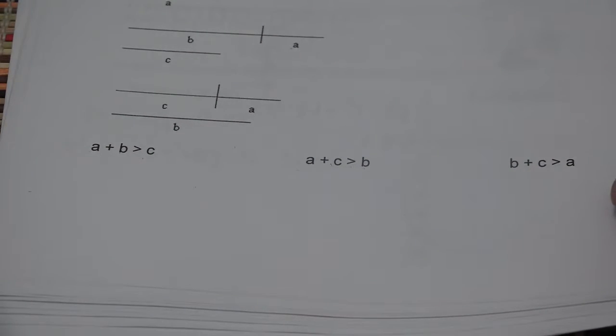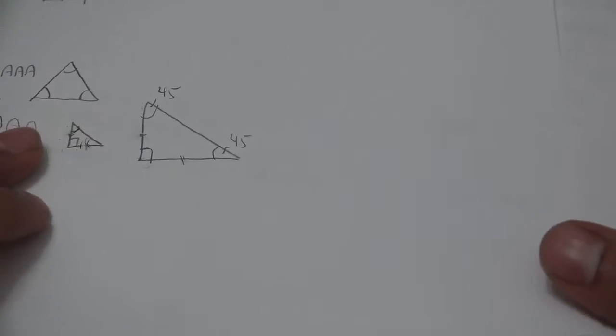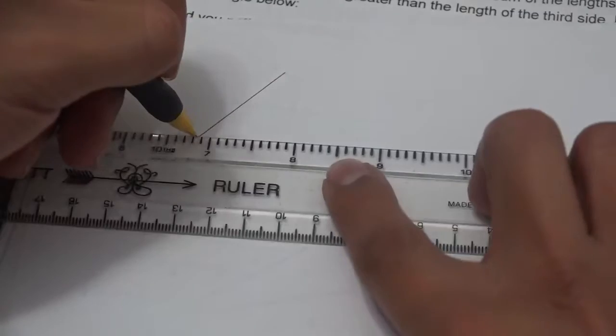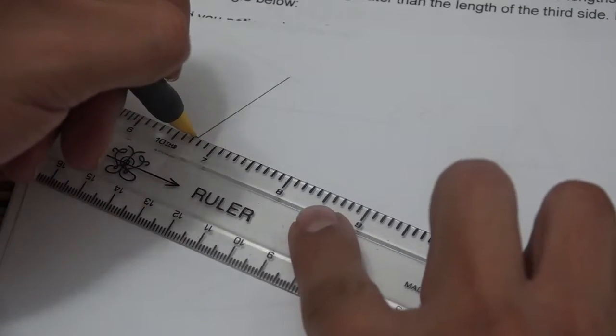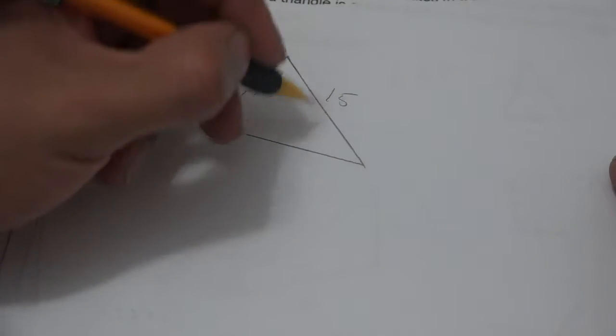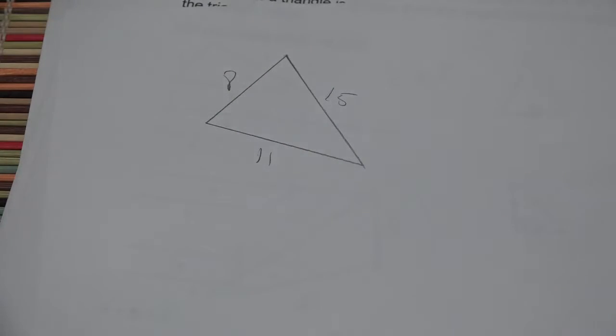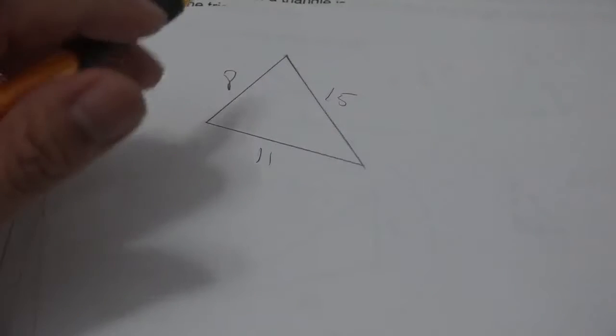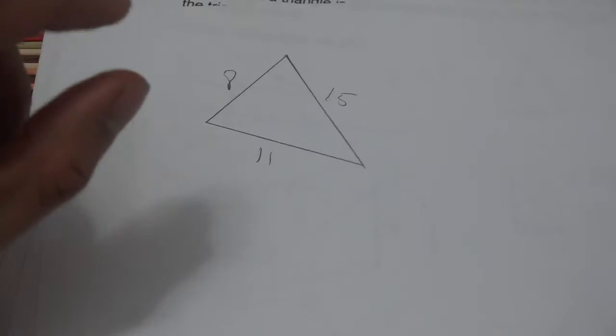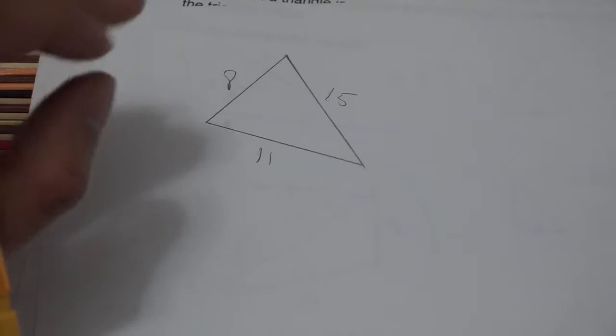All right. What else? Oh gosh, I forgot. I gotta teach you something else. If you have a triangle, let's say something like this. Let's say this side measures 15, this side measures 11, and this side measures 8. And I want to know the order of the angles from smallest to largest.